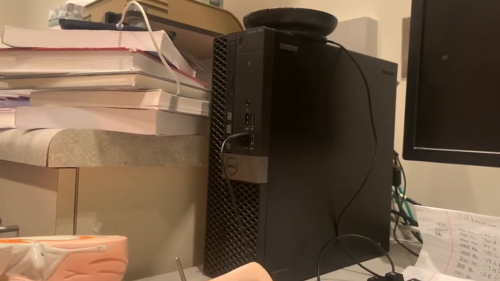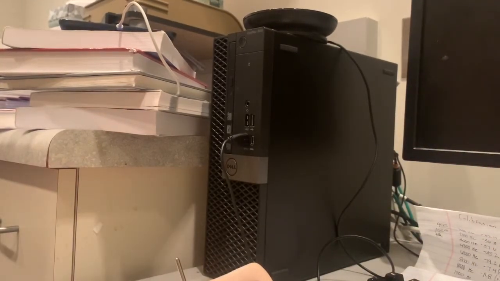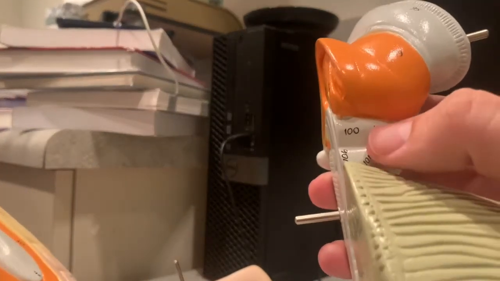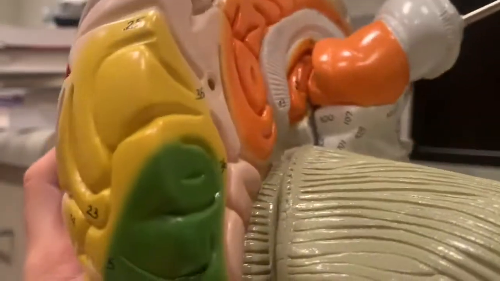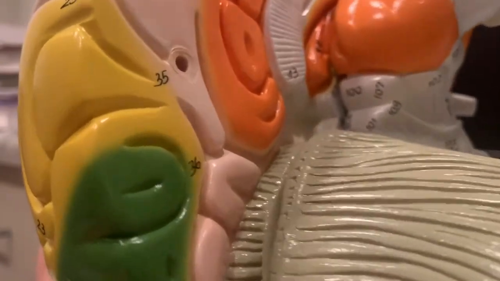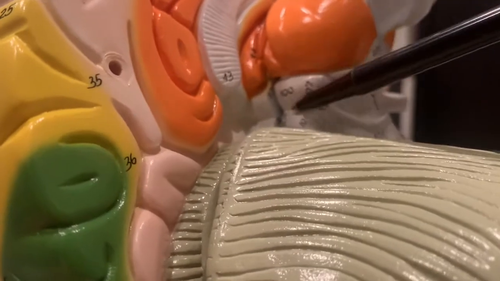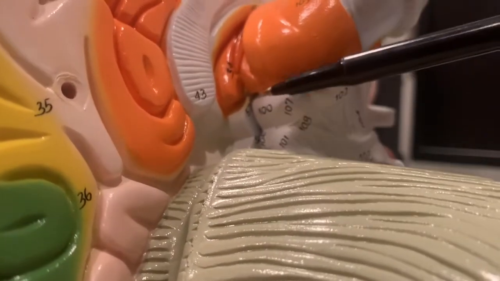Wrapping up here, we have 100 and 101, which are the superior and inferior colliculi. If we get these connected, you can get a better view of how they're paired. You have a pair of the superior and a pair of the inferior. Remember, the inferior is doing our auditory, and the superior is doing our visual.